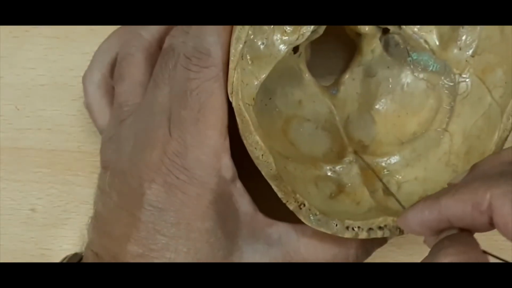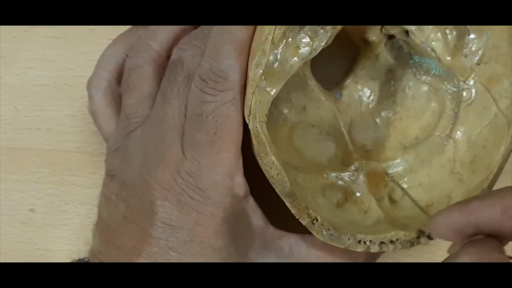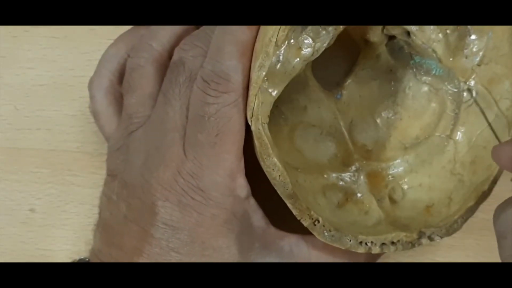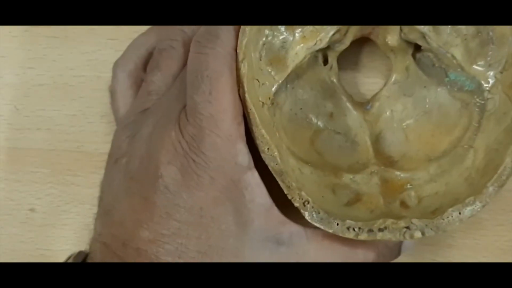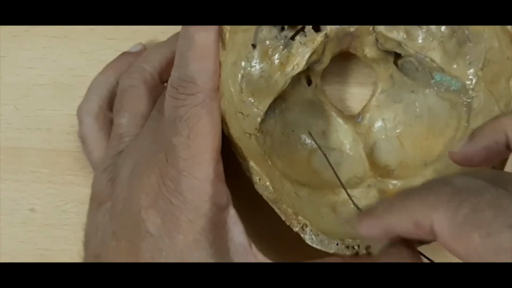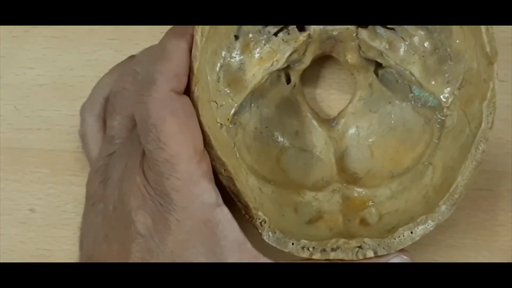This is the internal occipital protuberance. So this is the boundary. That is, the groove is here for the transverse sinus, and its upper margin will be the boundary of the posterior cranial fossa. So on either side you can repeat this boundary of the posterior cranial fossa.